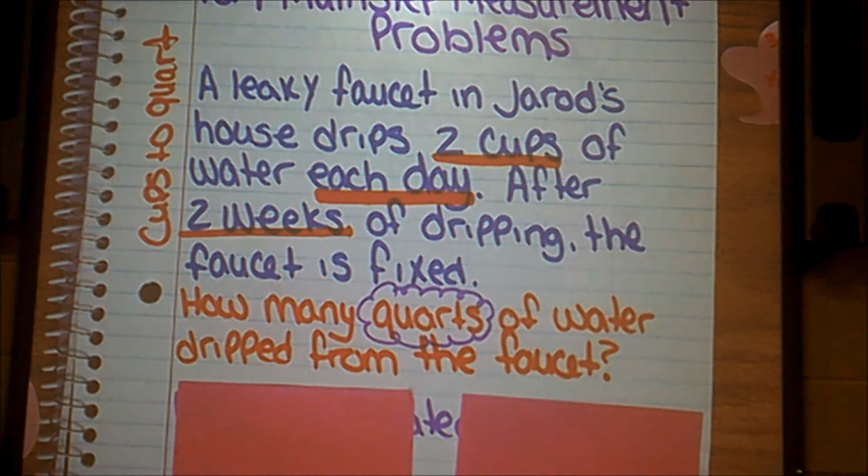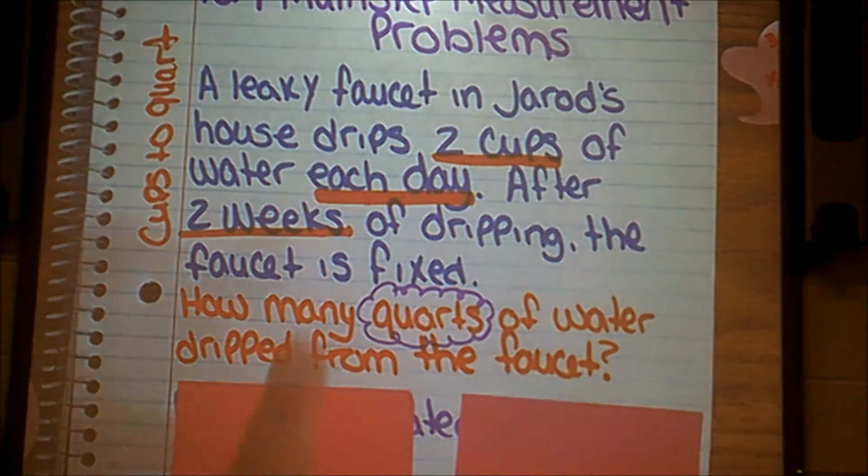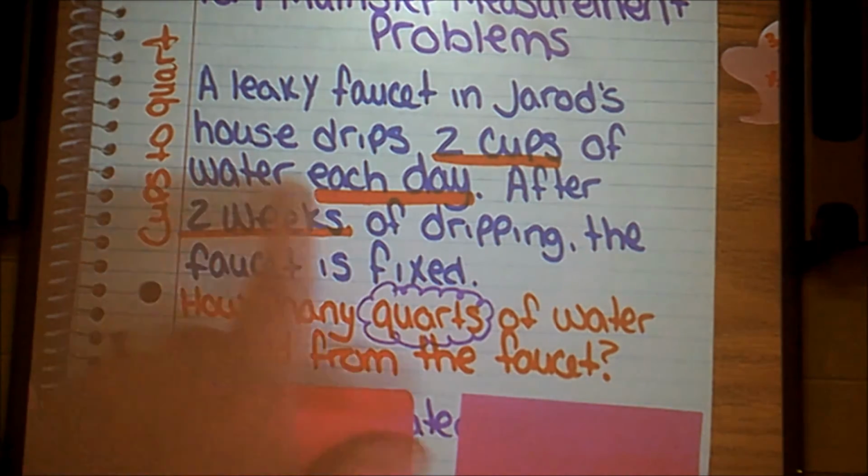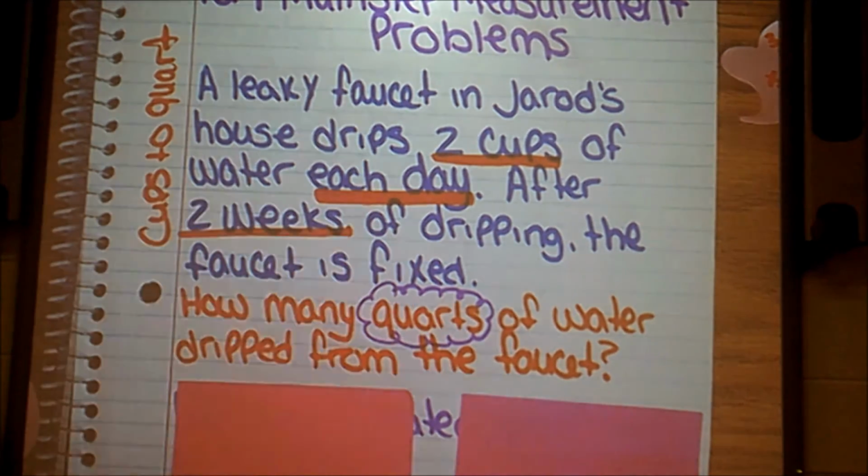Also, I know that each day it's dripping these cups, but I want to know how much it dripped in 2 weeks. So I'm going to have to convert my 2 weeks into days. Lots of different conversions, and then I have to solve the problem.